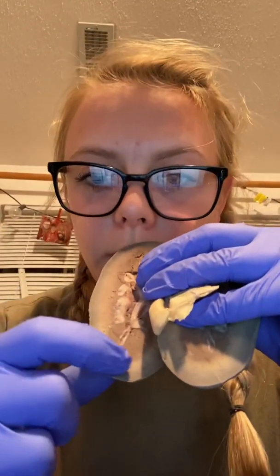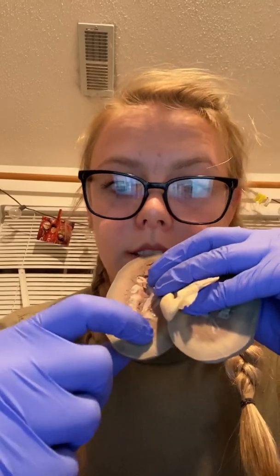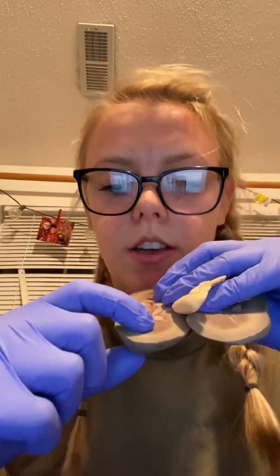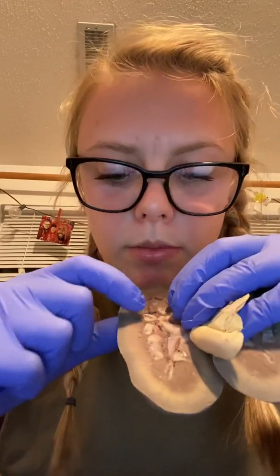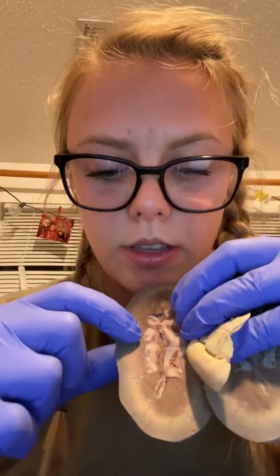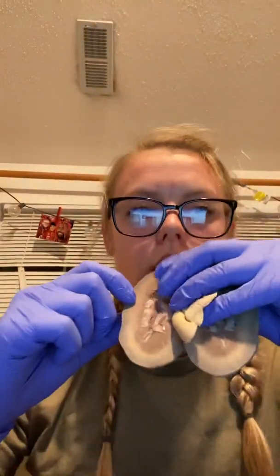To start, we have the renal cortex right here, which is the outer portion. And then you have the renal medulla, the inner portion right there. And then you have the renal pyramids, which are right here. And then you have renal columns, which are in between these white portions right there. So 1, 2. And then you have the renal sinus, which is this portion right here.